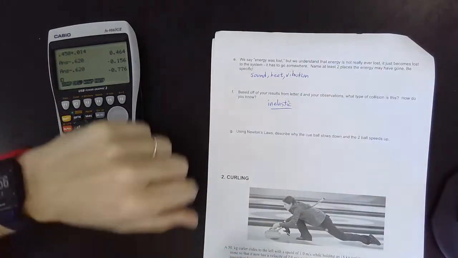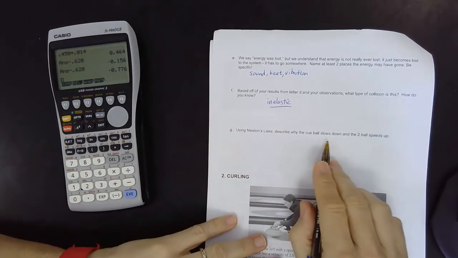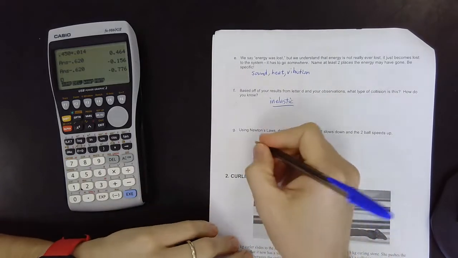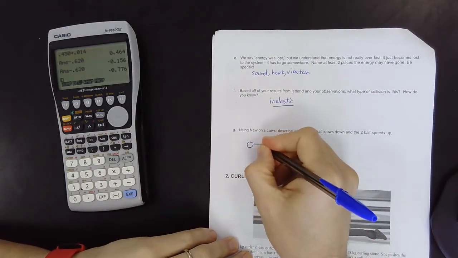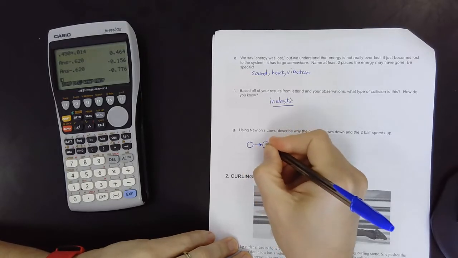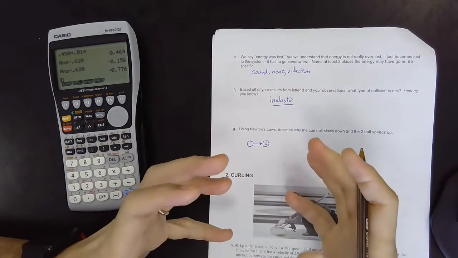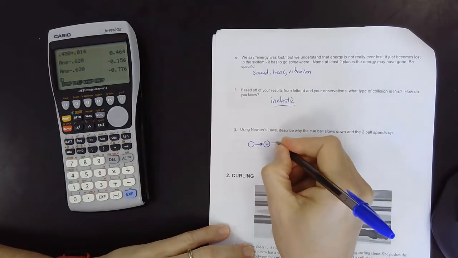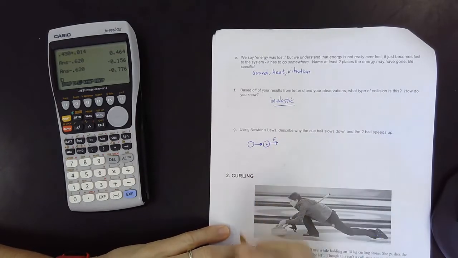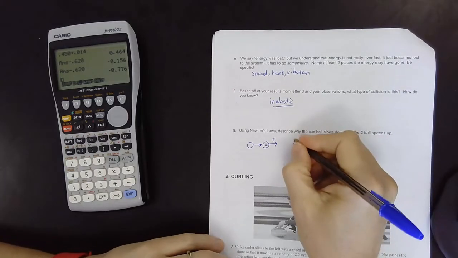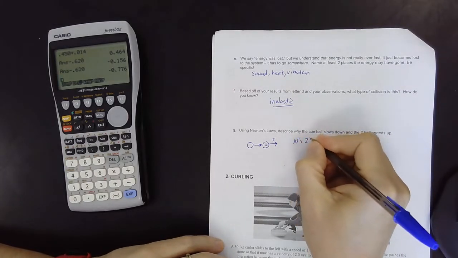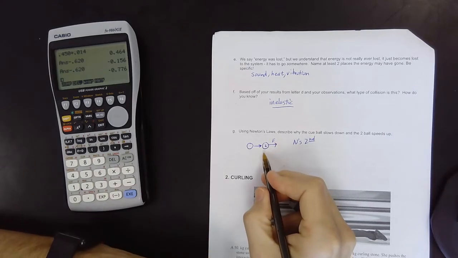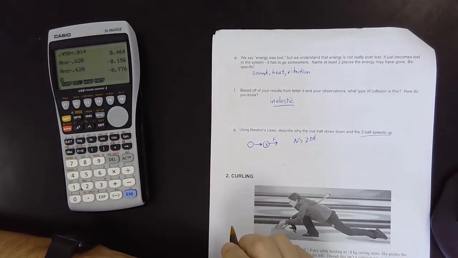Let's move on. Using Newton's laws, describe why the cue ball slows down and the two ball speeds up. Well, we know that the cue ball comes and it hits that two ball. So that should make sense. When the cue ball hits the two ball, it exerts a force on the two ball in this direction. And Newton's second law states that if there is an unbalanced force, the object will accelerate. So that's why the two ball speeds up.